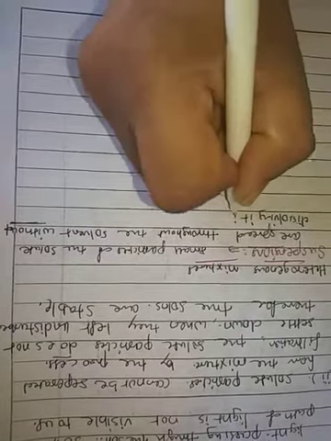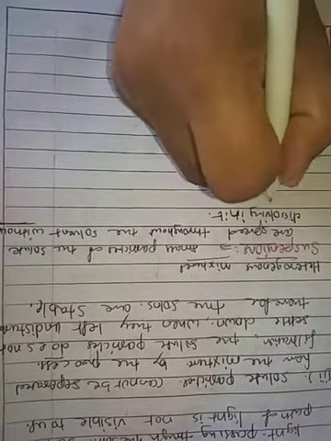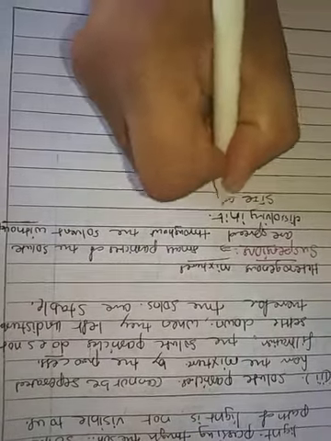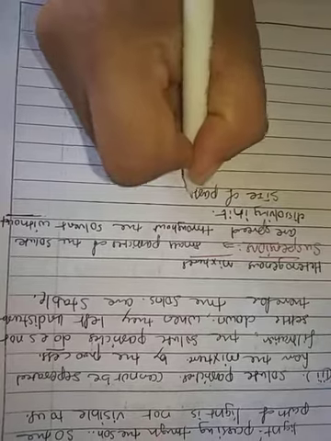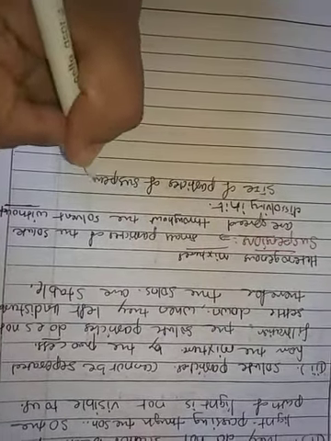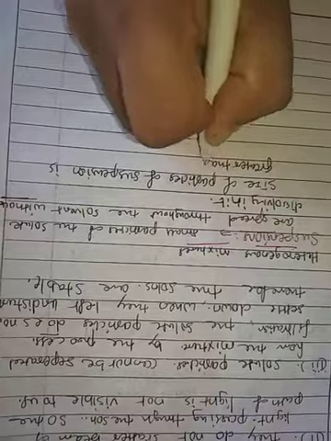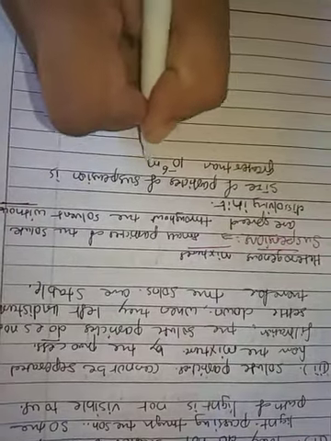So the size of particles of a suspension is greater than 10 raised to minus 6 meter.